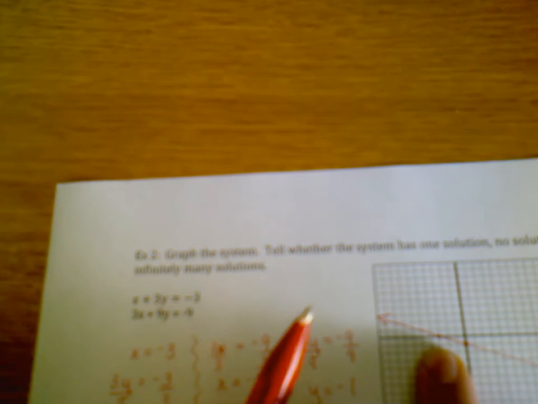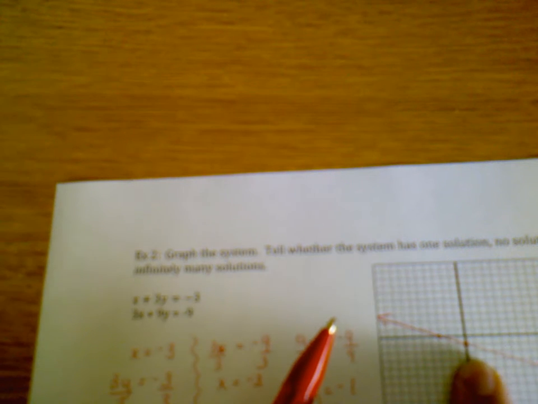Then I come over and I look at my second line. My second line also has an x-intercept at -3 and also has a y-intercept at -1. Notice it's the exact same line. Since it was the same line, there are infinitely many solutions because it will intersect infinitely many times. Alright, let's take a look at one more here.